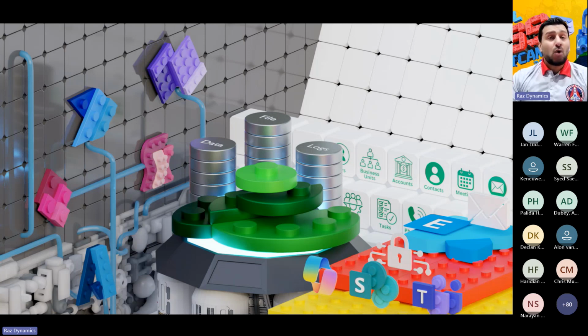Now, remember, these core data objects are not necessarily specific to Dynamics 365. You can spin up a Dataverse environment, and these core data structures, such as contacts, accounts, activities, business units, are ready to go. Activities are, for example, meetings, emails, tasks.